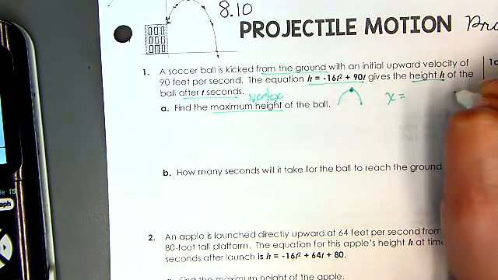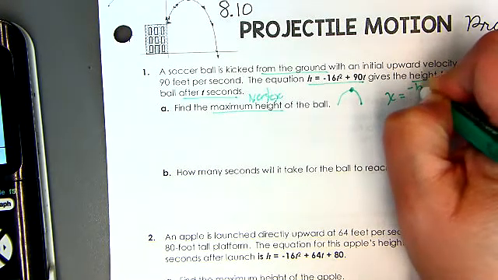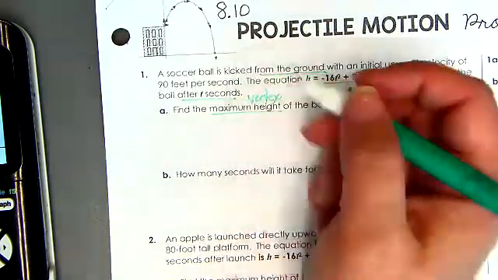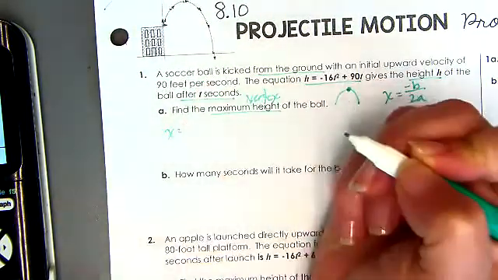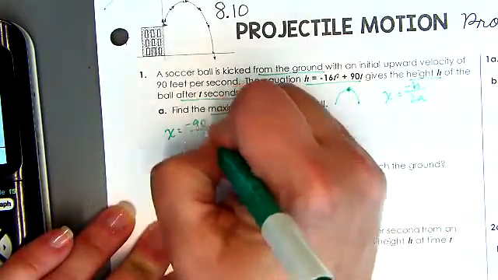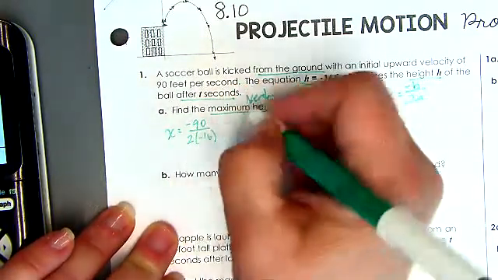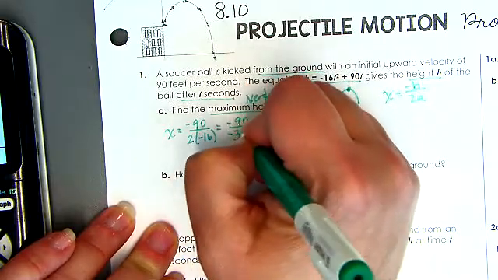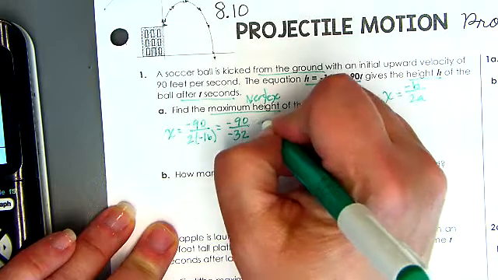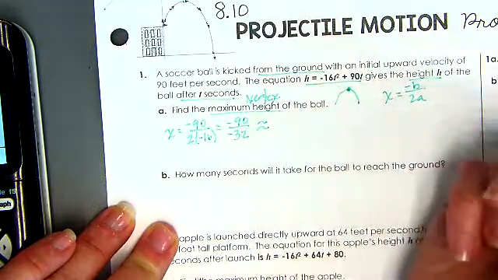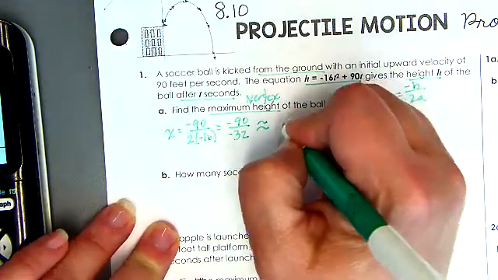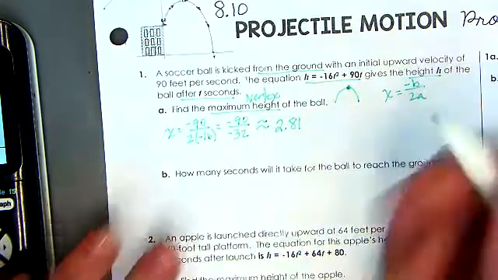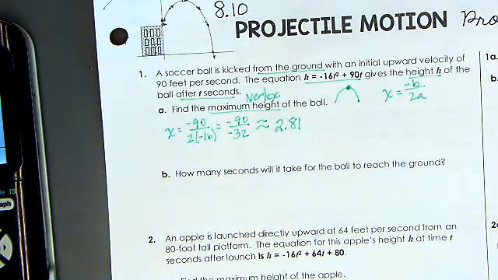and using the AOS formula to find that vertex. So I'm going to have x equals negative b over 2a. So I'm going to have x equals negative 90 over 2 times negative 16. And that's going to give me negative 90 over negative 32, which is about 2.81. Sorry, you couldn't see that very well.